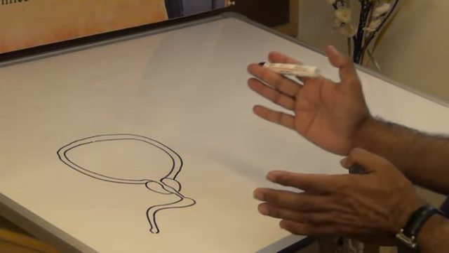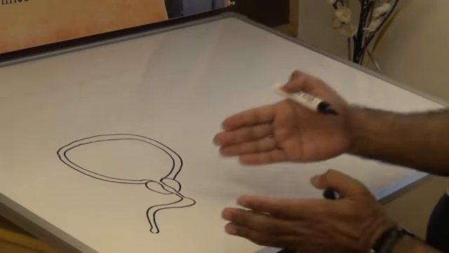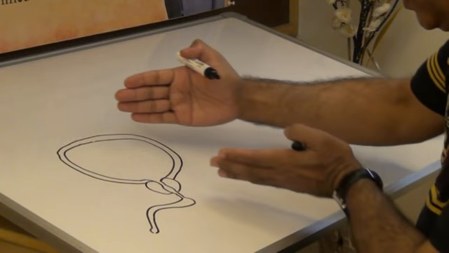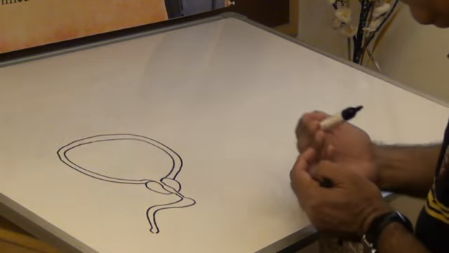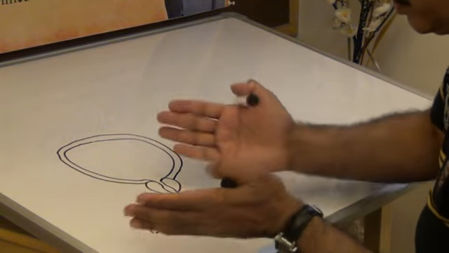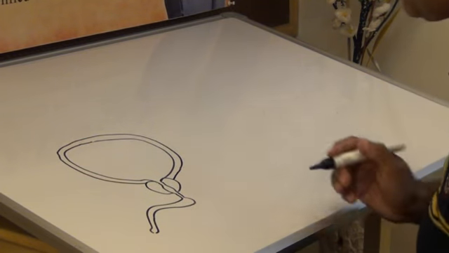When you draw this diagram, you have to keep in mind the components, the relationship of the components, and the size differentiation between the components. This is the bladder size, this is the prostate size, this is the urethral size. That's the way it should be.